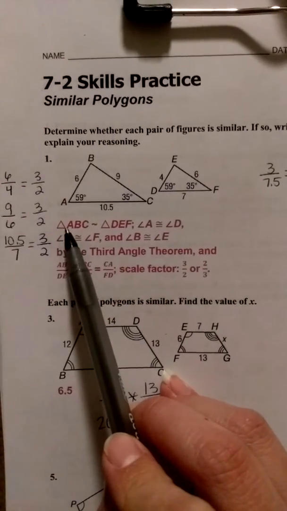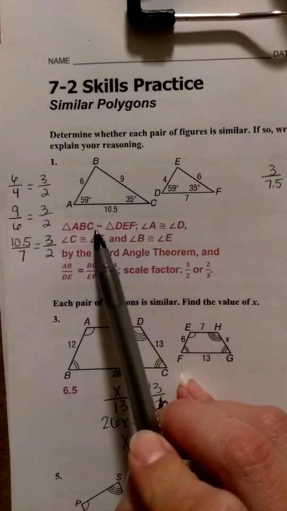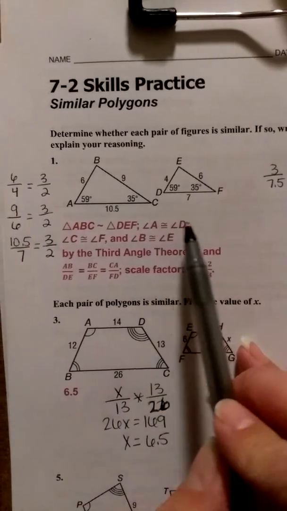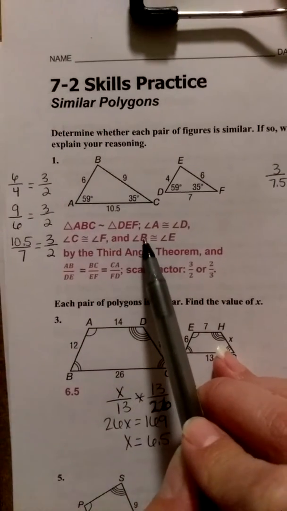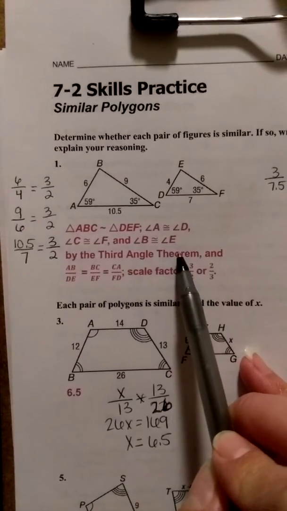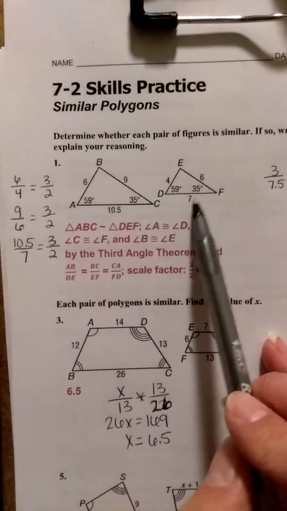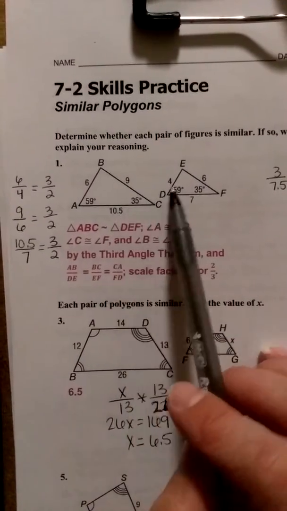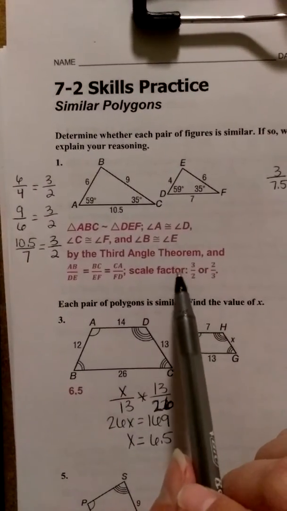So we write a similarity statement by writing triangle ABC is similar to triangle DEF because angle A is congruent to angle D, angle C is congruent to angle F, and angle B is congruent to angle E based on that third angle theorem. And then we can also determine it by the sides here. If we have the same scale factor on each one of these sides as compared to these sides, then we also know that they are similar.